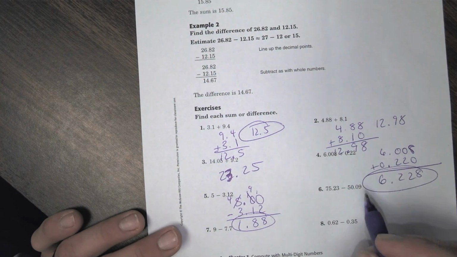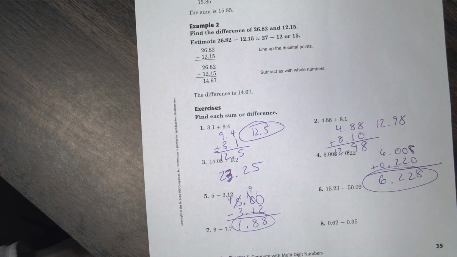Okay, and then 6, 7, and 8 is homework. All right? 6, 7, and 8 is homework if you didn't finish those. All right?